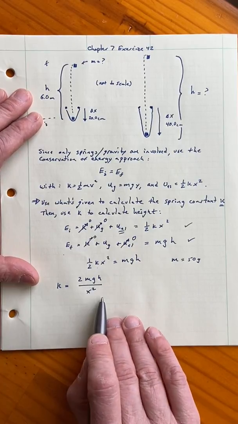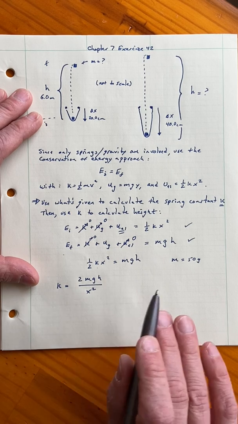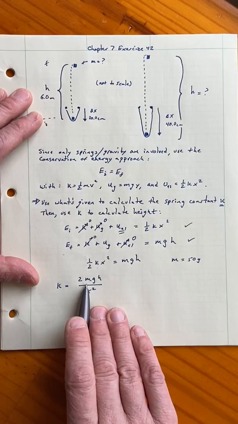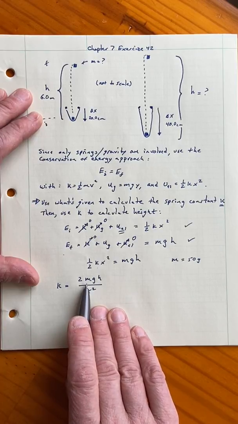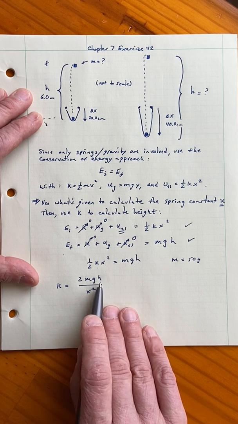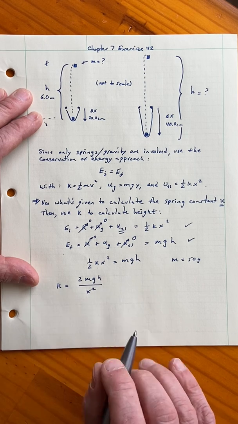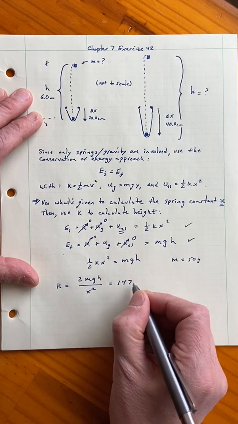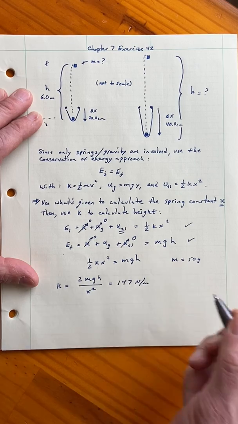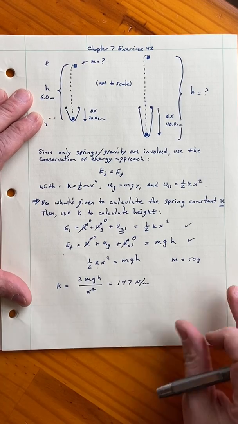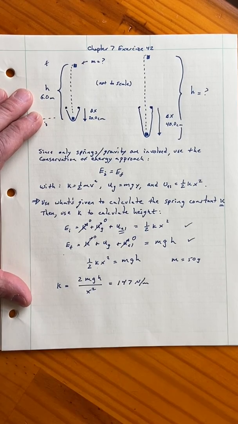And if you plug in the numbers, paying attention not to make the rookie mistakes we've talked about in class. One rookie mistake would be to not use mass in kilograms, and the other rookie mistake would be to not use the height or the stretch of the spring in meters. But I think if you don't make any rookie mistakes, you end up with a spring constant for the spring as 147 newtons per meter. I calculated that out ahead of time, obviously didn't do that in my head. But you can pause the video and try for yourself until you get that.